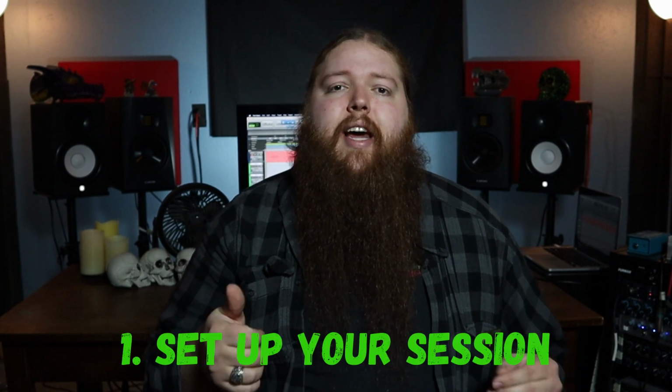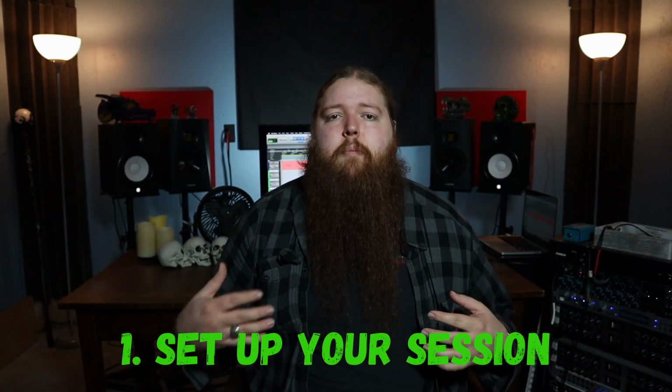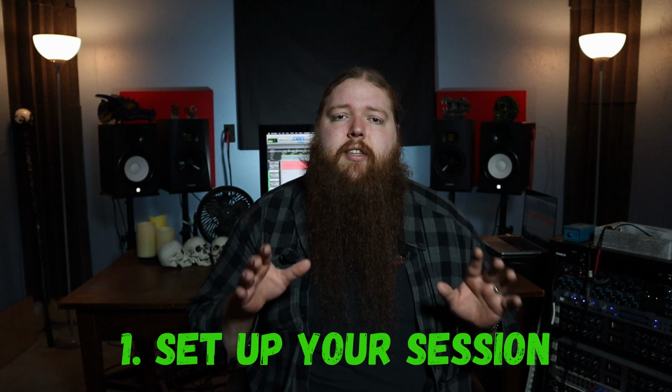So the first step to the mixing process is obviously you want to set up your mix session. This is going to be when you're importing all of your audio files into the session. You're going to be routing everything, making sure the routing's correct. So you're going to want to send all your drum tracks to a drum bus and all your guitar tracks to a guitar bus, and then all of those summed buses to an ultimate mix bus in the session, so everything's coming out of the same track at the end.